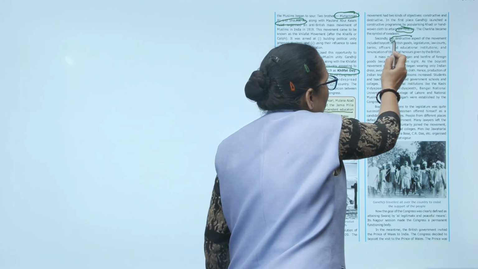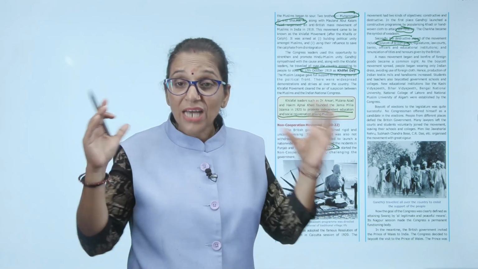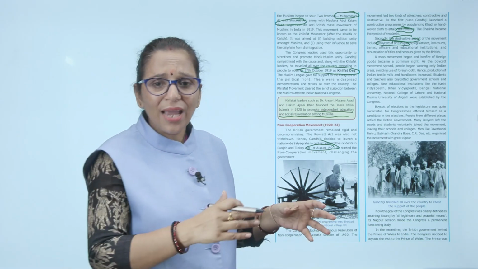And the second objective of the non-cooperation movement was the destructive aspect. First was the constructive aspect, and second is the destructive. The destructive aspect included the boycott of British courts, British institutions, British legislatures, British officials, chambers, etc. The mass movement began and the bonfire of foreign goods became a common sight everywhere in India. Indian people avoided the use of foreign goods and started the production of Indian textile mills and handlooms. So this was the time period when the Indian economy grew, and the British government faced losses.